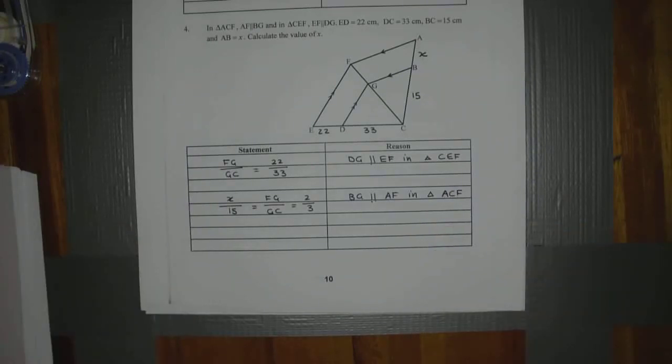Right, so this one, the only trick is you have to do the proportional division theorem twice. You couldn't do it once because there are 2 different triangles. Did you spot that? Okay, so I start by saying FG over GC is 22 over 33, which obviously simplifies to 2 over 3. It's fine if you simplify it. You can also leave it 22 over 33. It's up to you. That is because of DG being parallel to EF in triangle CEF.